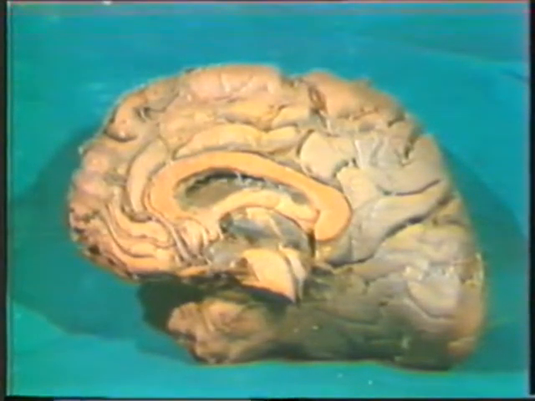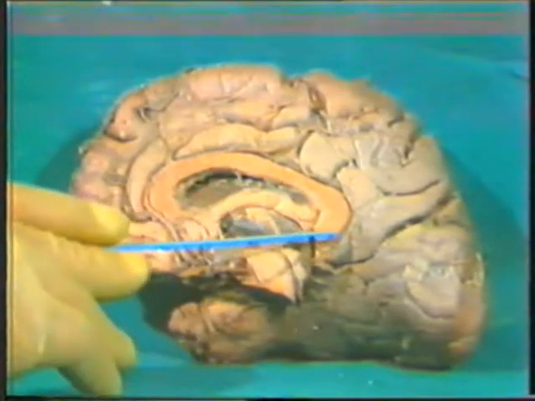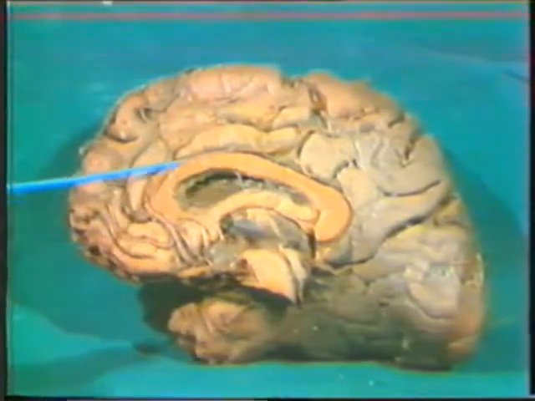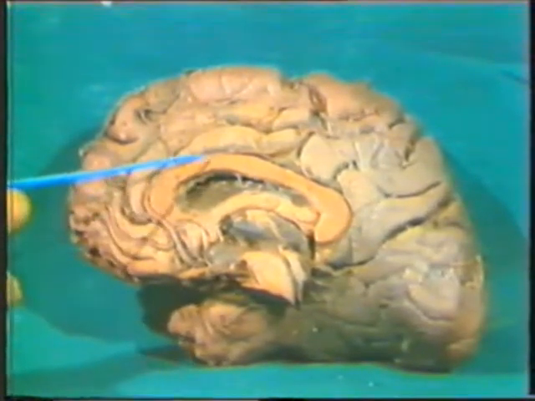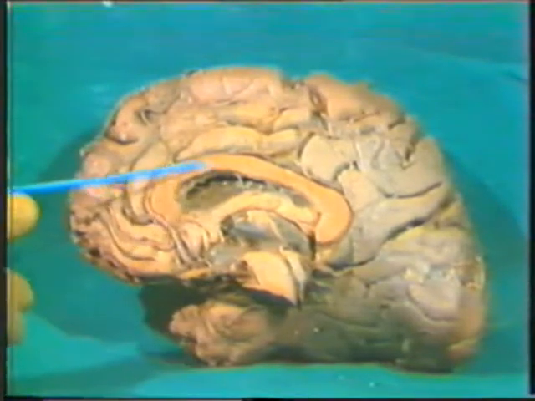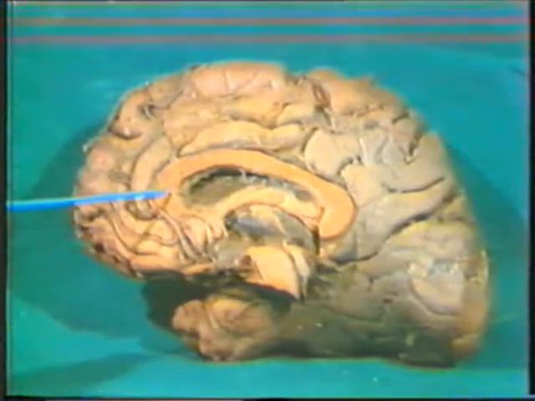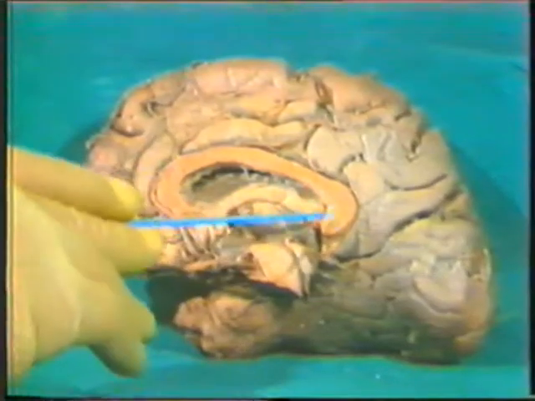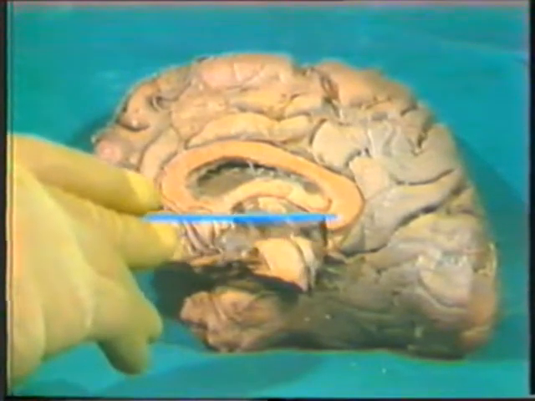Now let us demonstrate the corpus callosum. This is the corpus callosum. It is a mass of commissural fibers extending between the medial surfaces of the two hemispheres, lying nearer the anterior than the posterior ends of the hemispheres. It forms the floor of the longitudinal fissure.